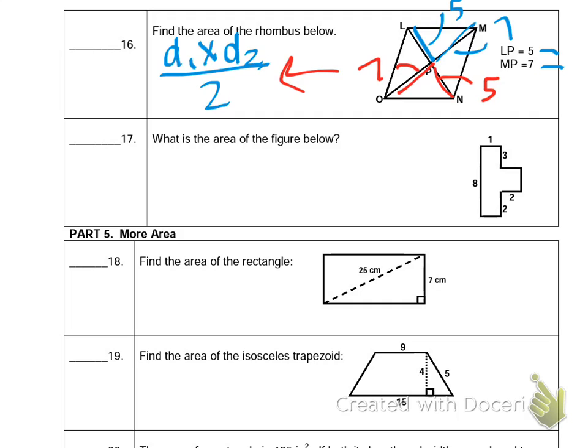Number 17. What's the area of the figure below? So in this one, first we have to find out our missing sides. So on the top here we have 1, so that means at the bottom here we also have 1. On the side here we have 8. So that means that this side has to be 8 as well.